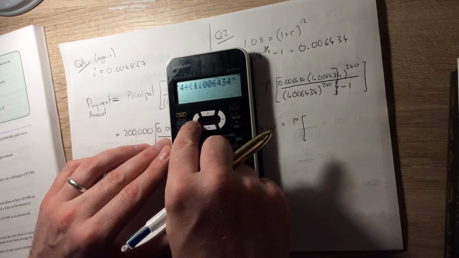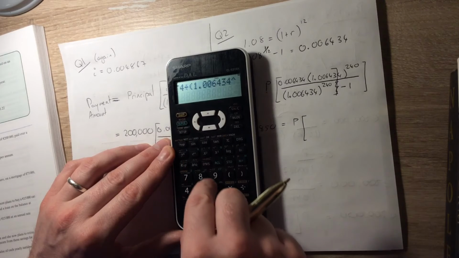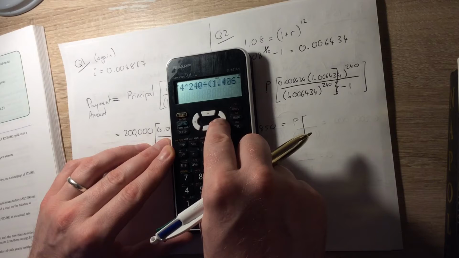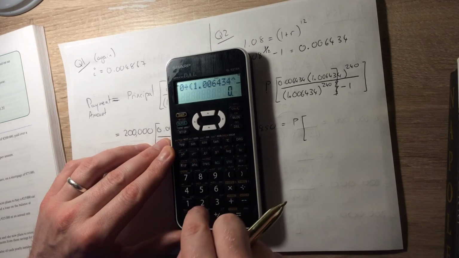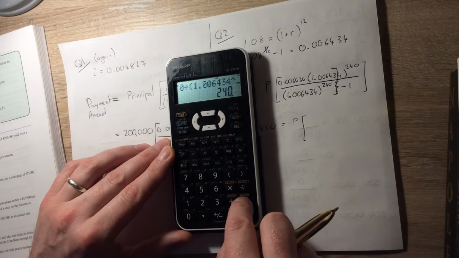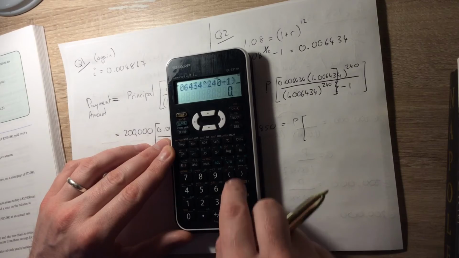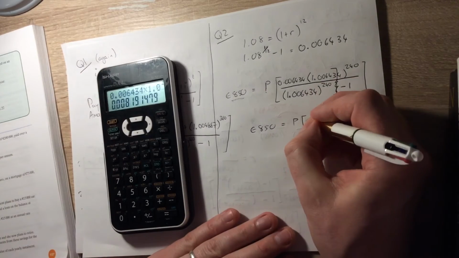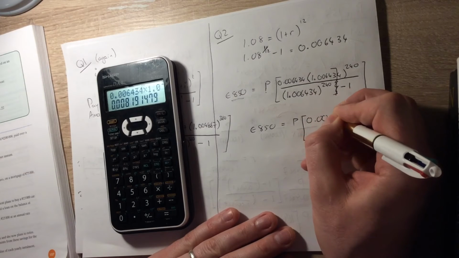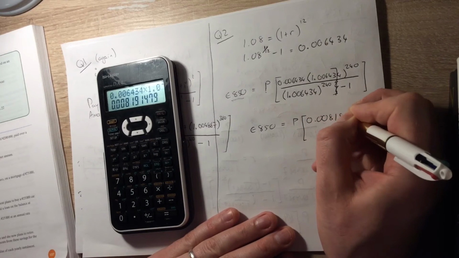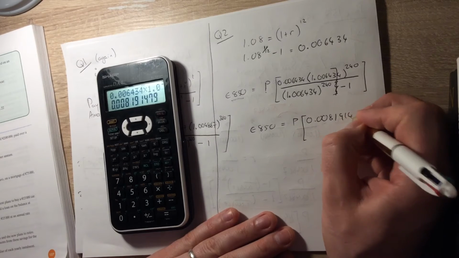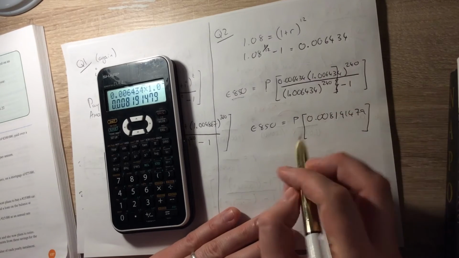I left that out over here. That was to the power of 240. Put that in brackets, to the power of 240, and then the minus 1 comes in. That's why the brackets need to be on that denominator. So I get 0.00819 1479. I'll take every decimal place there.